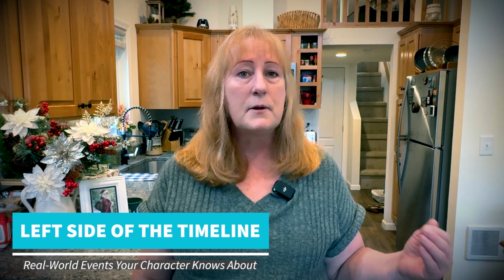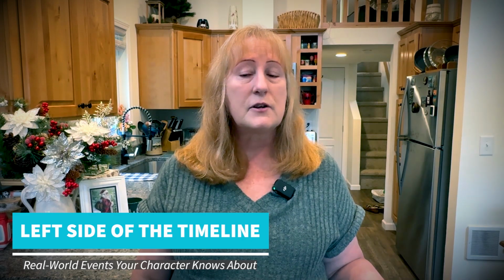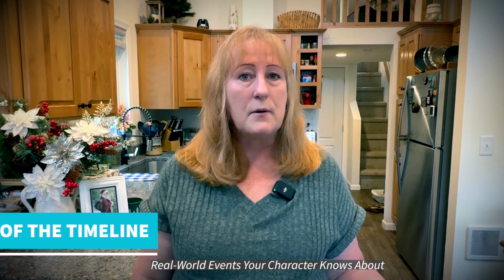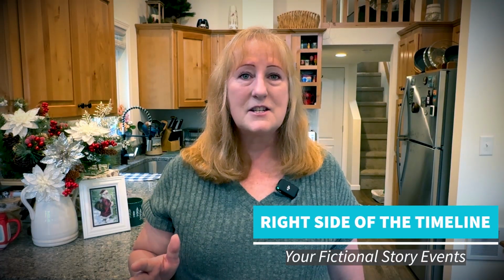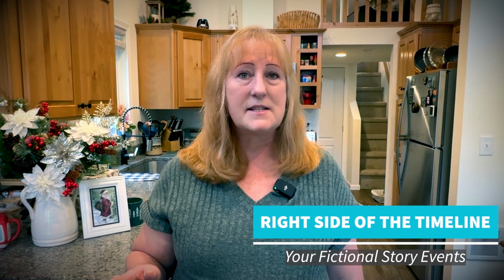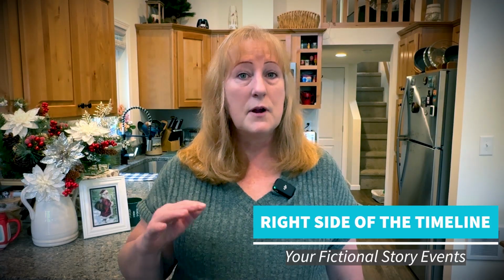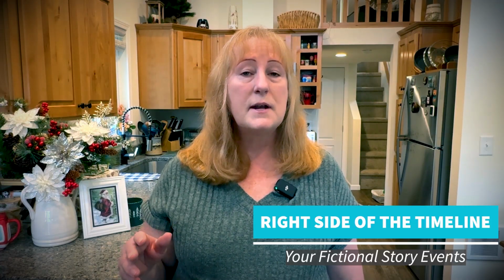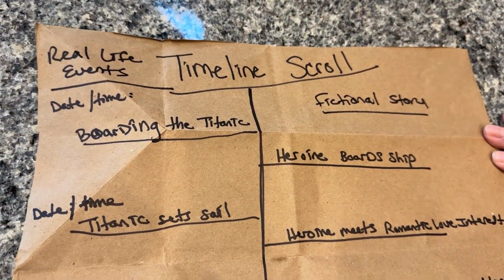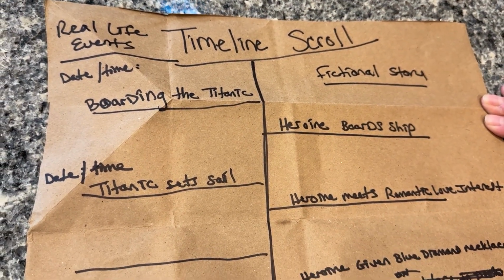On the left-hand side of the timeline, you will list the real-life events the character should be aware of, historical events or upcoming real-life events the character in a contemporary story should know about. List the date and the event in chronological order and work your way down, leaving ample space between them. On the right-hand side of the page, you will list your current story events in chronological order as they unfold. How do these fit between the real-life events? How do the combination of both real-life and fictional story events affect your character and the plot?